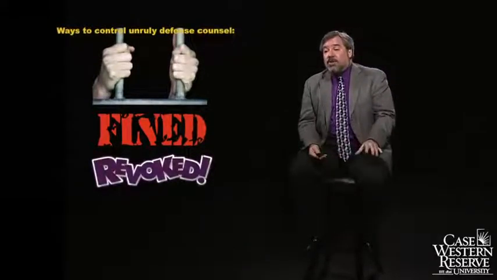This is a little bit more difficult in an international tribunal than it is in a domestic proceeding, because the tribunal would then have to write a letter to the domestic bar that the attorney is part of and request revocation. And sometimes these domestic bars are not as likely to follow what the international tribunal does. But still, you can see that between the lawyer and the tribunal, the tribunal holds the cards.